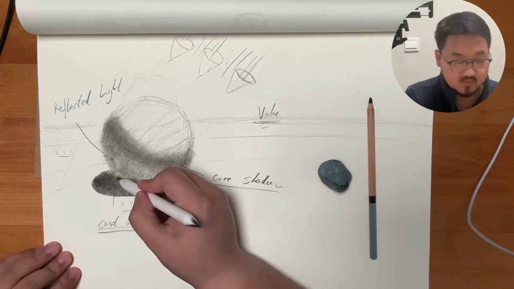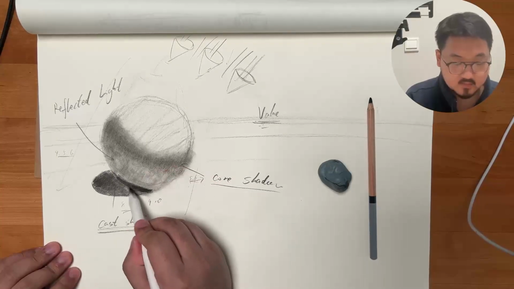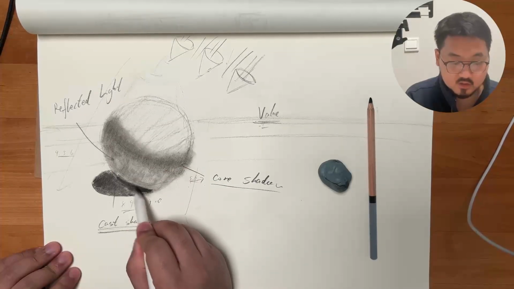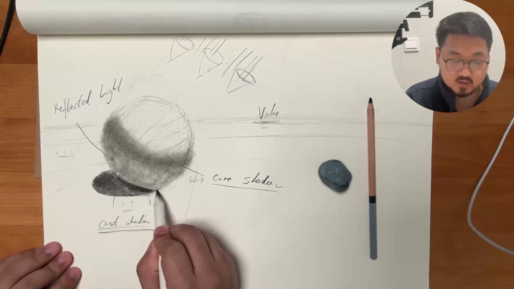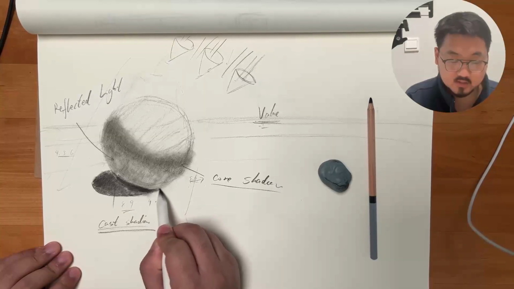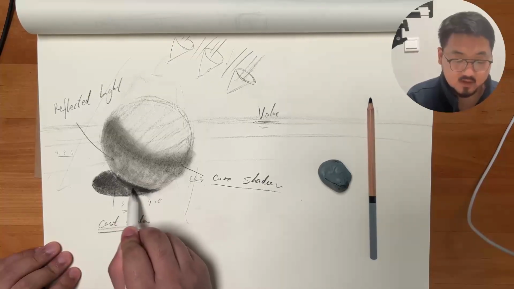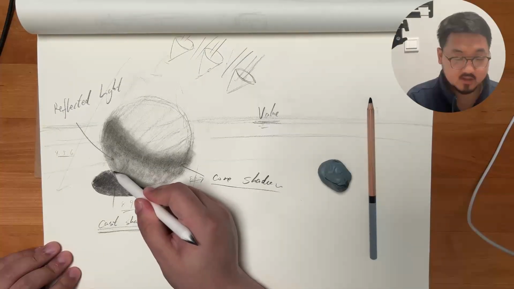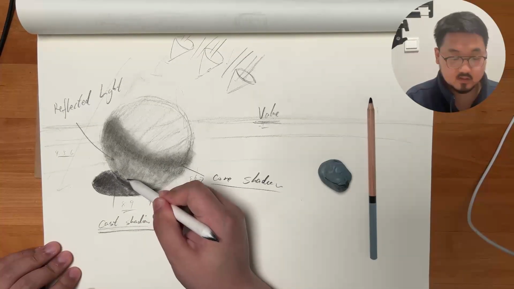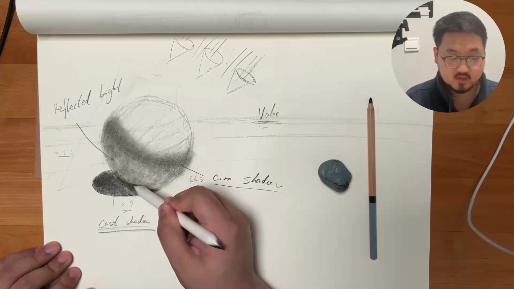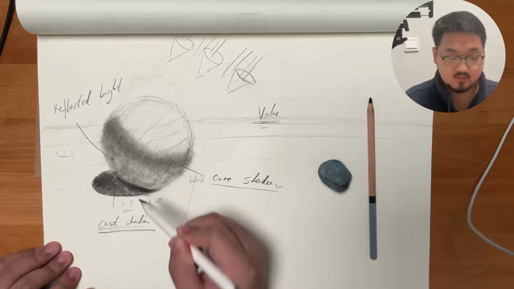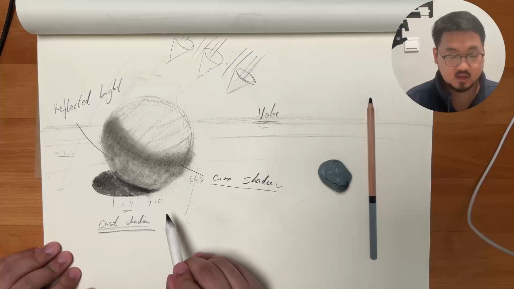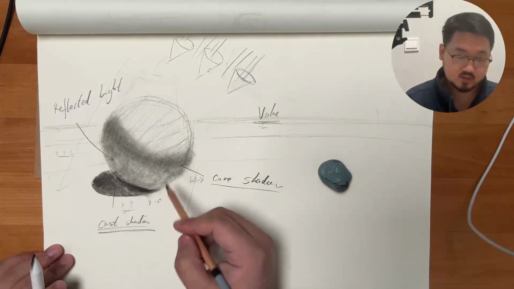Okay, everything that is connected, you should get a really darkish shadowy part like this. You have a defined edge. Okay, and then you can just blend it out to the reflective light.